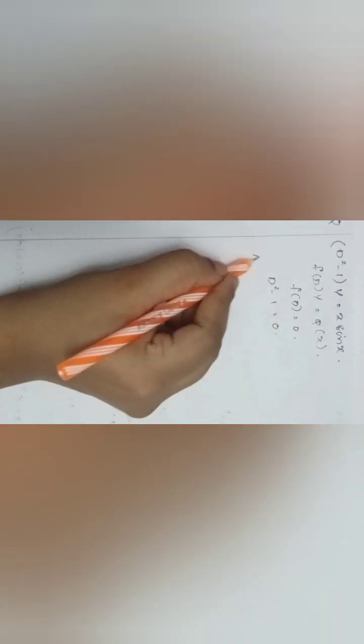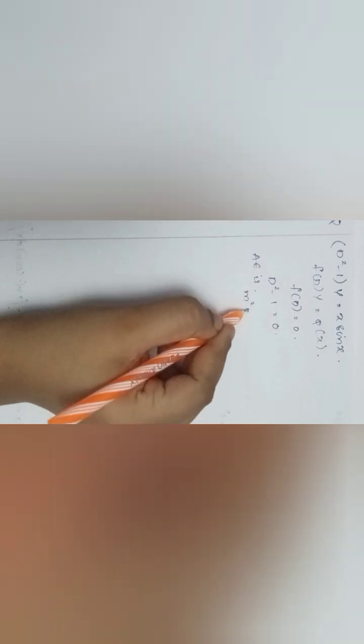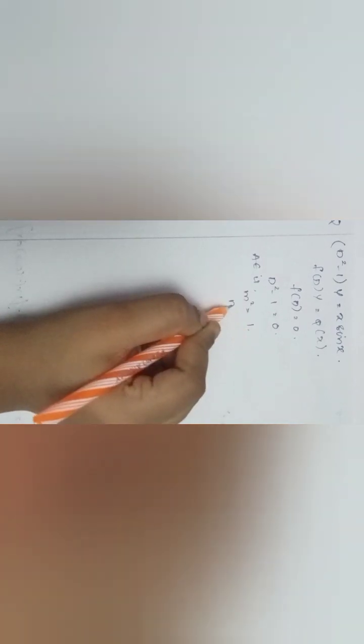So this is the next question, d square minus 1 y equals x sin x. So this is also of the form f of d into y is equal to q of x. To find the auxiliary equation, f of d is equal to 0. That is d square minus 1 is equal to 0. The auxiliary equation here, substituting m for d, m square is equal to 1 and m is equal to plus or minus 1.